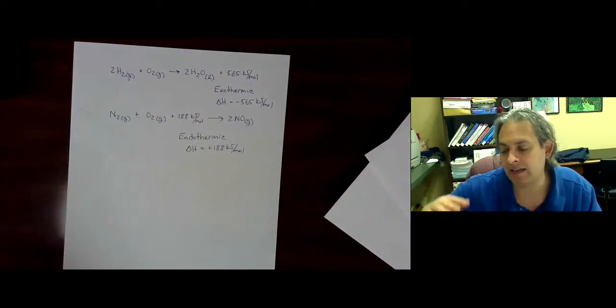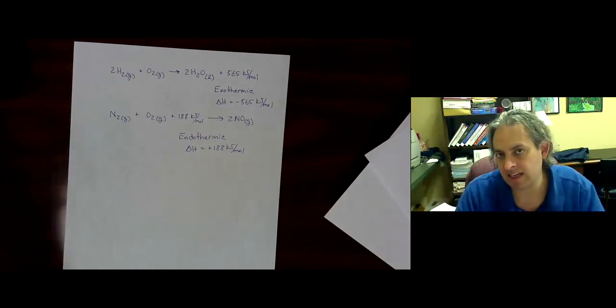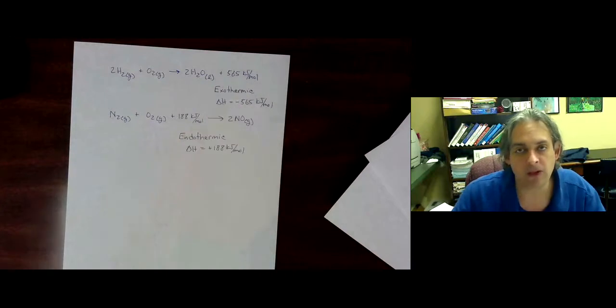We can't simply take out this amount of energy like we would with actual elements and compounds. It's just a way of helping us decide whether this is energy that's needed or energy that's being released. That is the whole purpose of putting the energy as a product or a reactant.